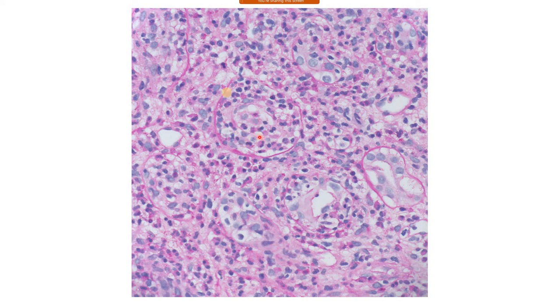This area shows very severe tubulitis with lymphocytes as well as eosinophils. And this is the TBM, tubular basement membrane, and epithelial cell nuclei, and lots of lymphocytes and eosinophils.